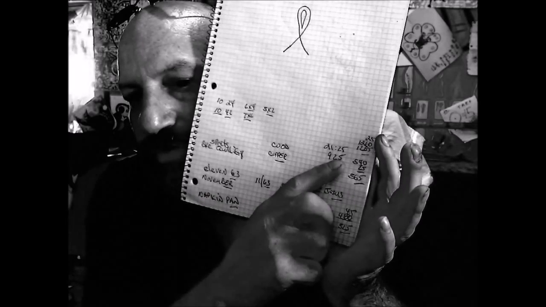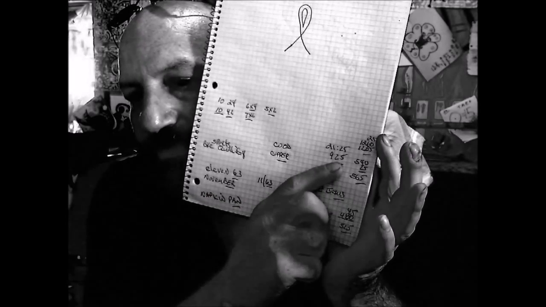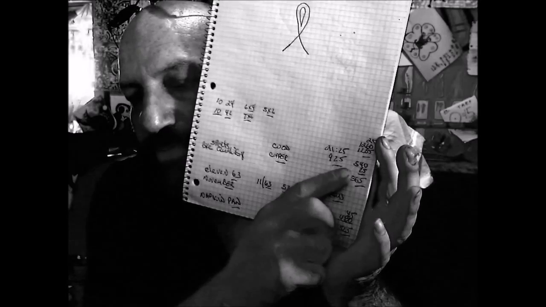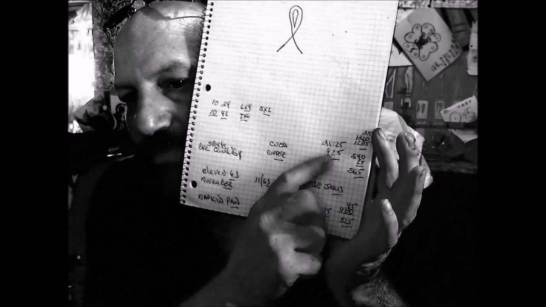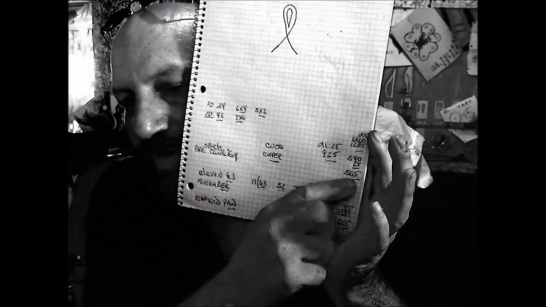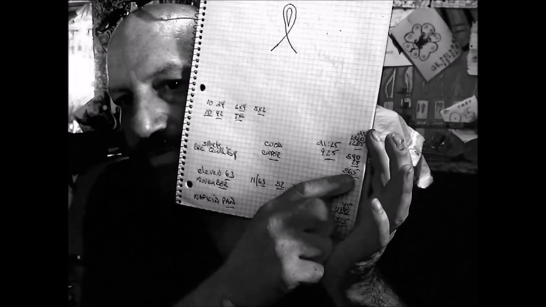25 also is an expression of a quarter, or 25 is 60. 5 times 5 and 12 times 5. 512 memory. 512 memory inside. 565. New World Order. Those are the numbers for it.